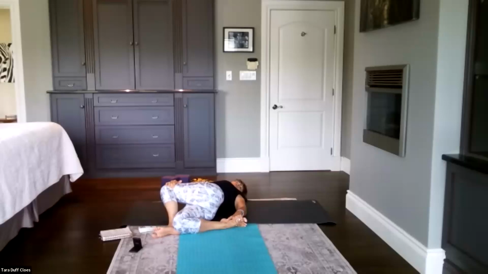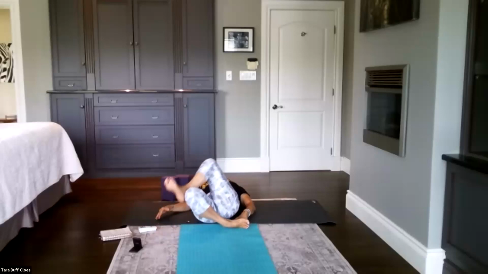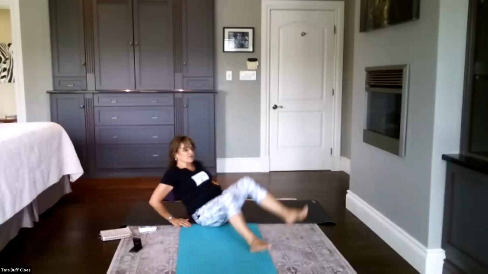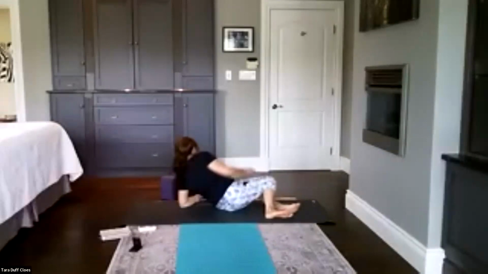One more breath. And on the exhale, slowly return the head to center. Return the legs to center. Bring your knees back into your chest. And then we'll extend the legs out for Shavasana.